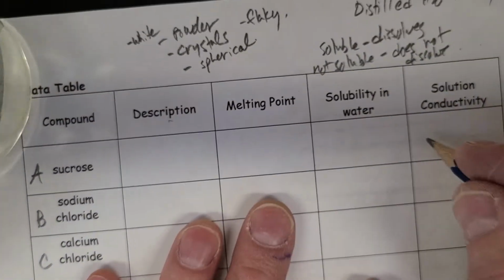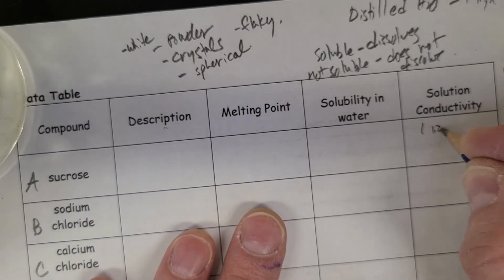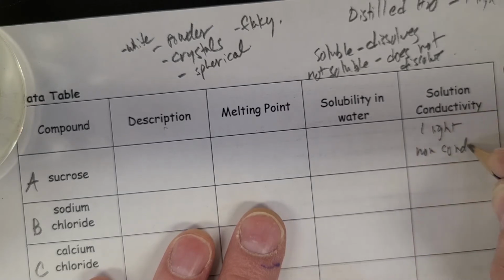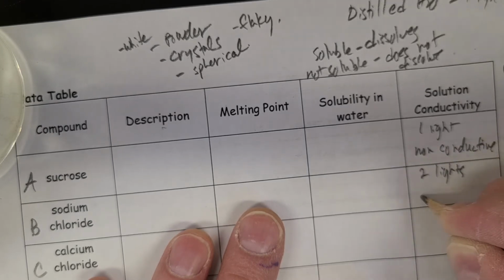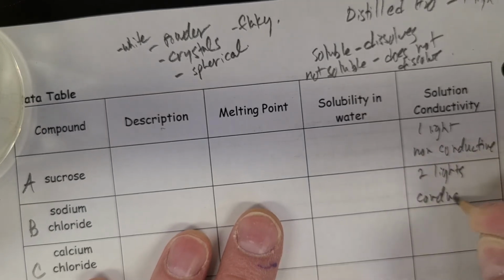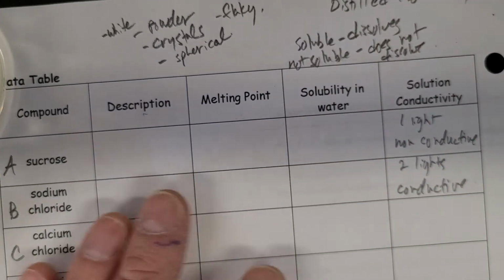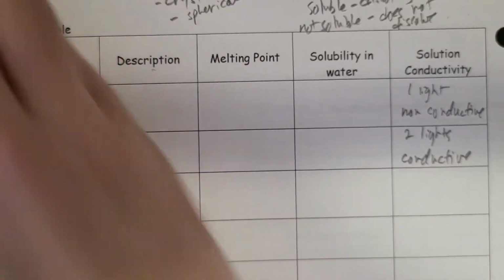So what you could do is say one light, non-conductive. Here we can say two lights, and that will mean conductive. Okay, so we'll keep going through the list.